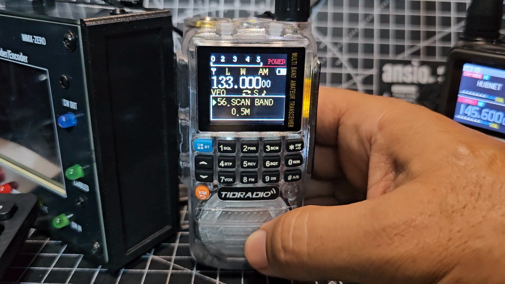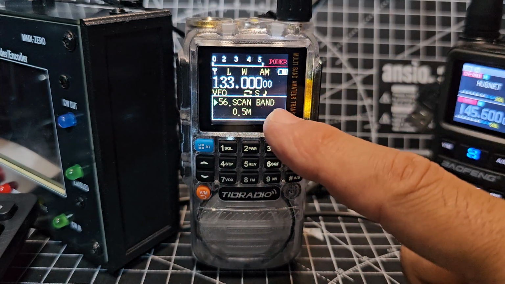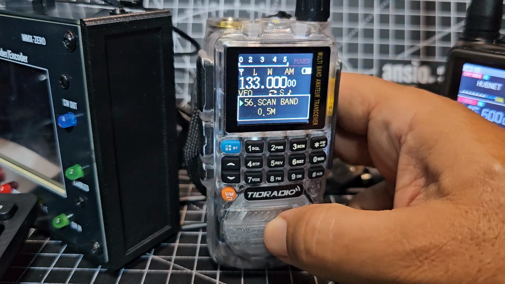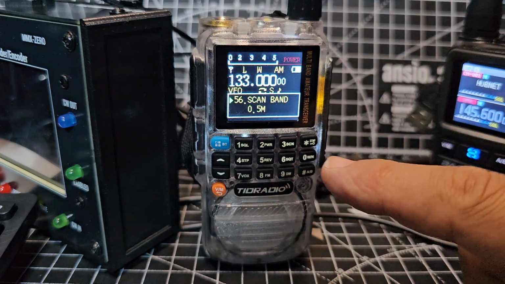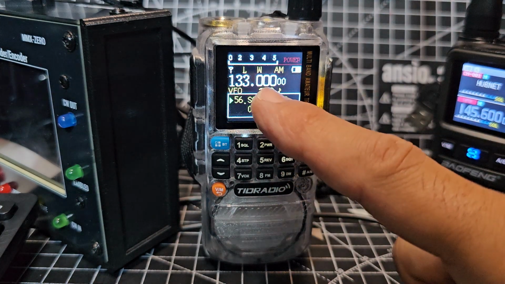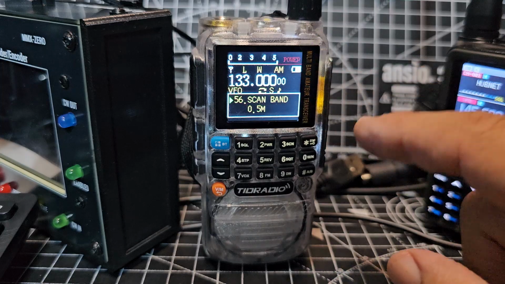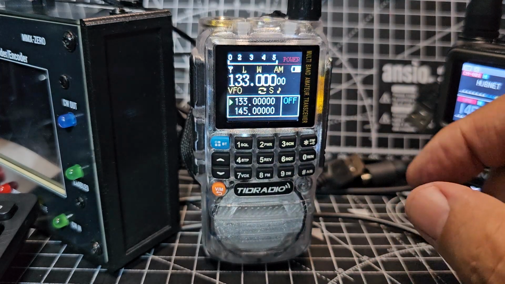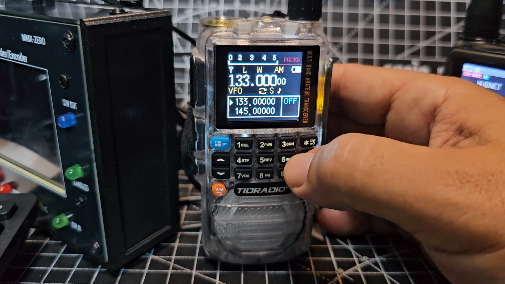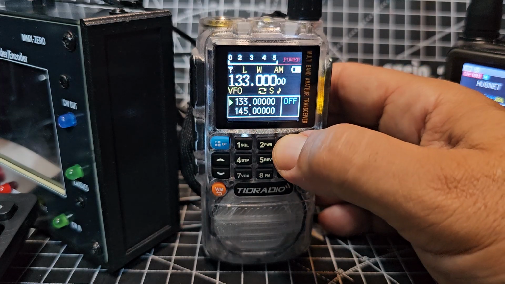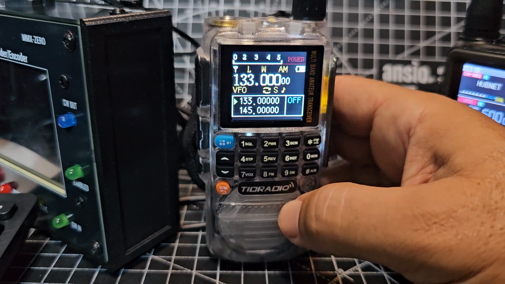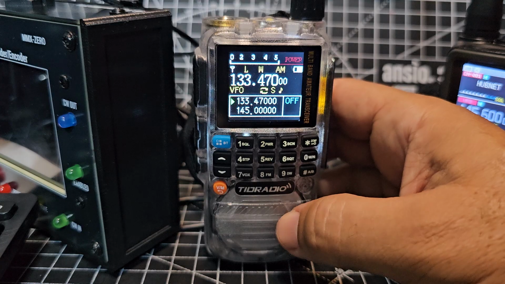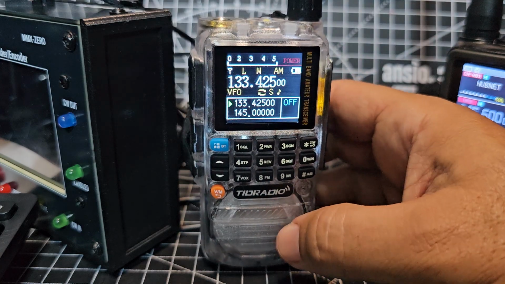56. At the moment it says scanning 0.5M, and that actually stands for megahertz. And what that means is that it will scan from 133.000 to 133.500, and it will do it in steps of 5 kilohertz because we just added that, didn't we? So if I now press and hold the 3, which is the scan button, scanning begin, you'll see it's scanning through.